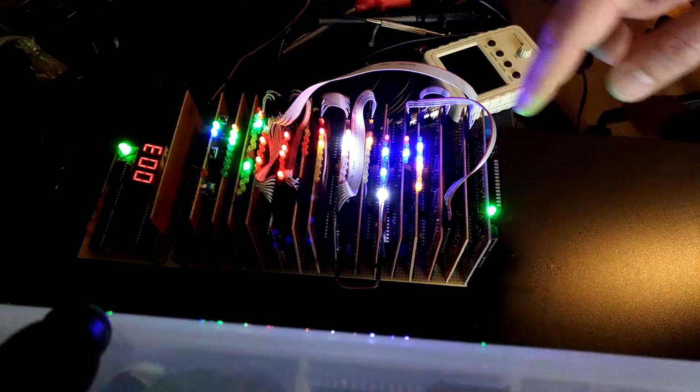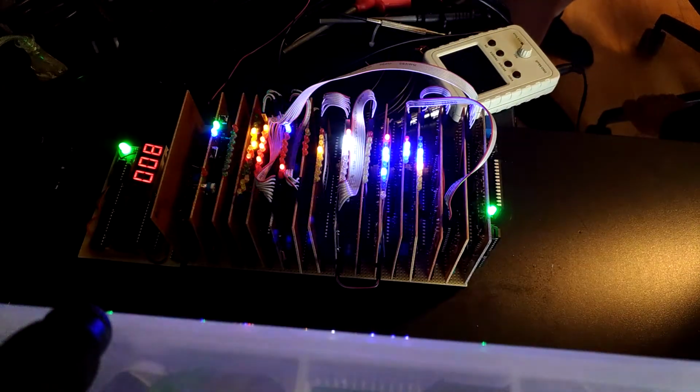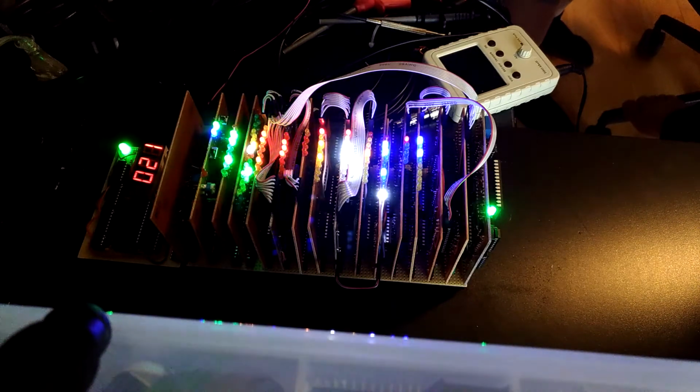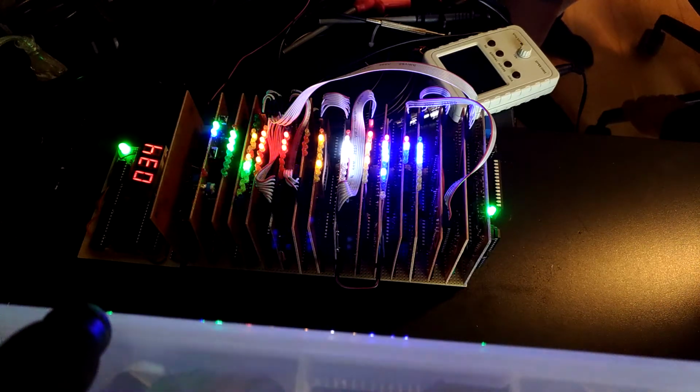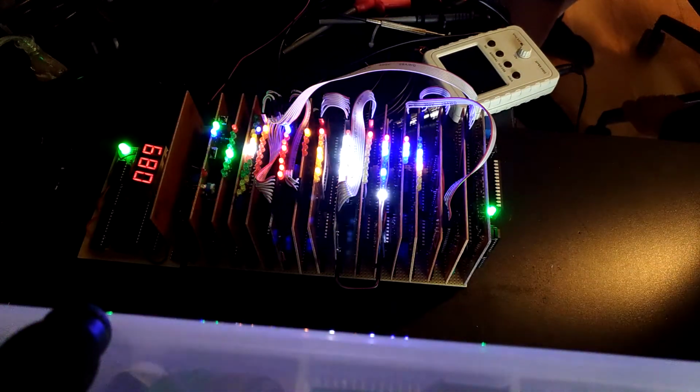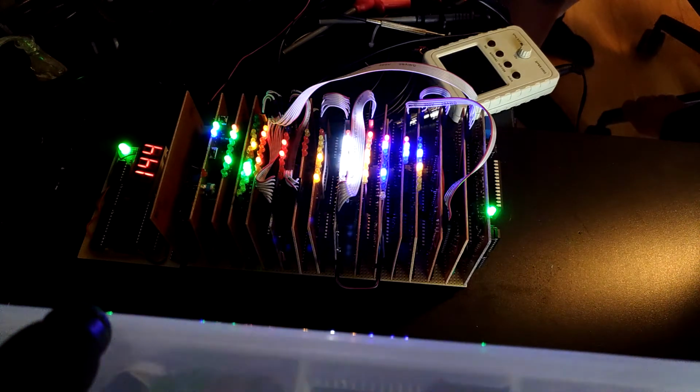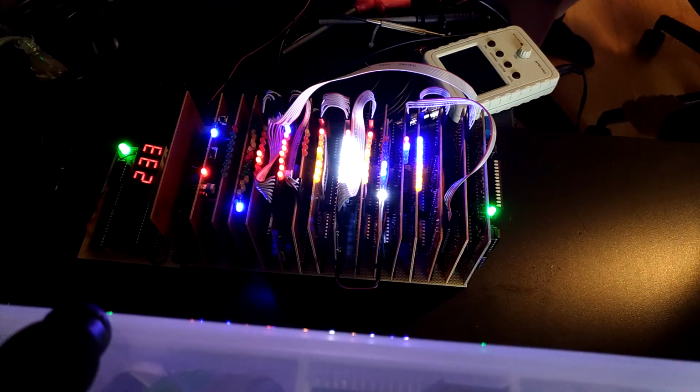Now we have the program running from RAM and the Fibonacci sequence counting up to 233, at which point the halt signal will come up and the computer will stop the execution, which is now. Yay.